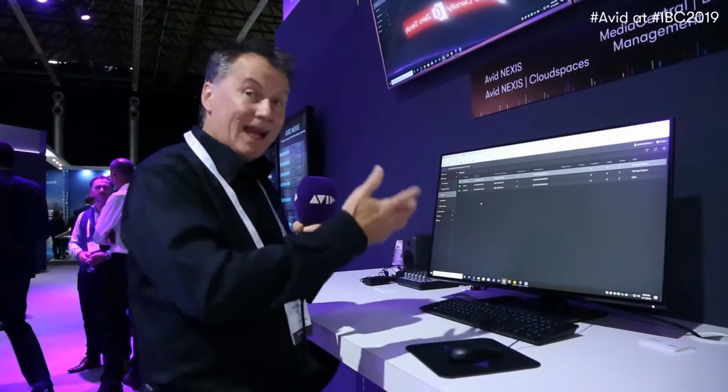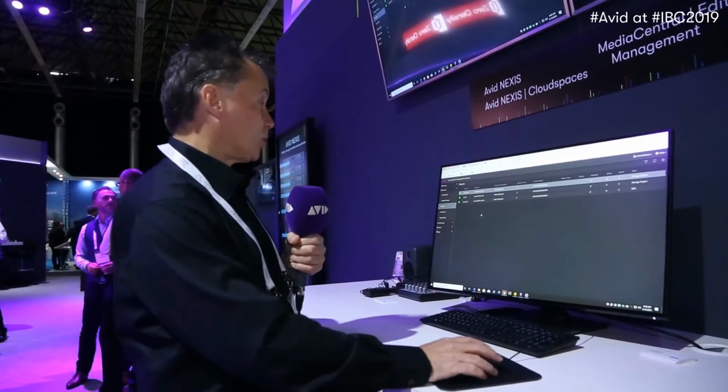And then we move into our enterprise storage products, and this is where we get the scalability, the high availability, and we can scale up to hundreds of connected users and many petabytes of storage. But both Nexus Pro and the enterprise configurations are all managed through exactly the same Avid NEXIS management console.